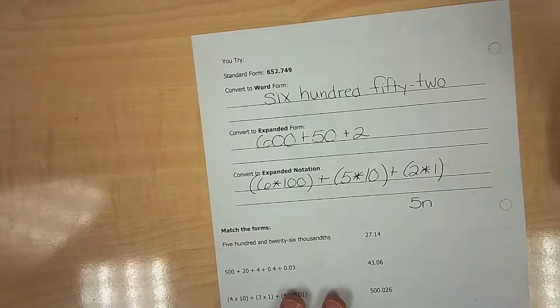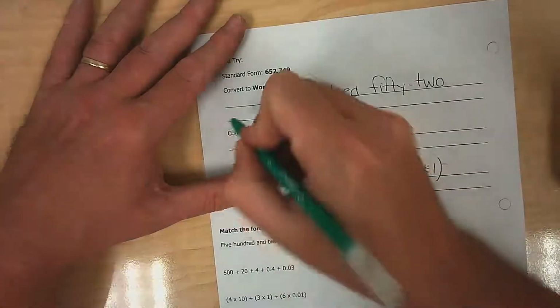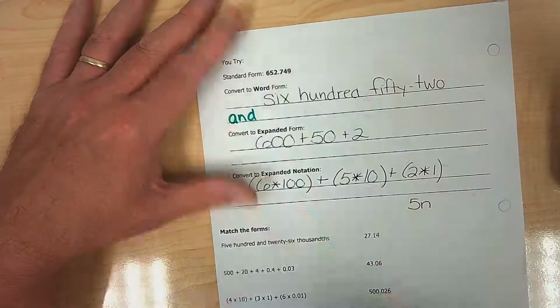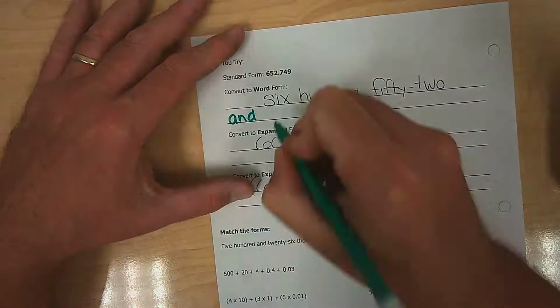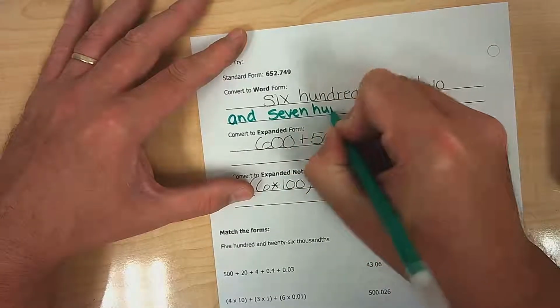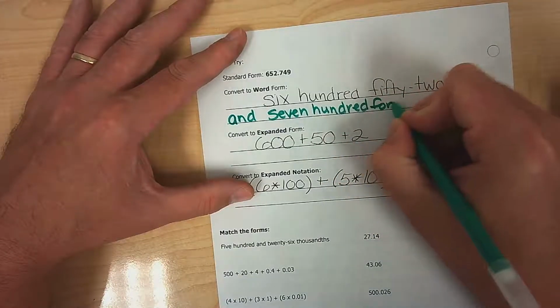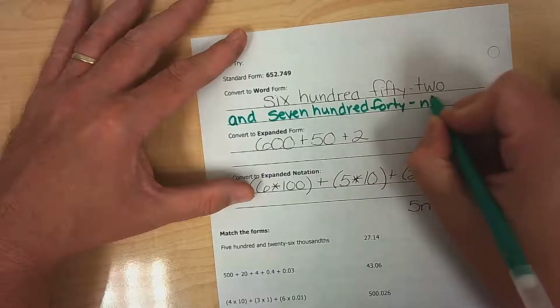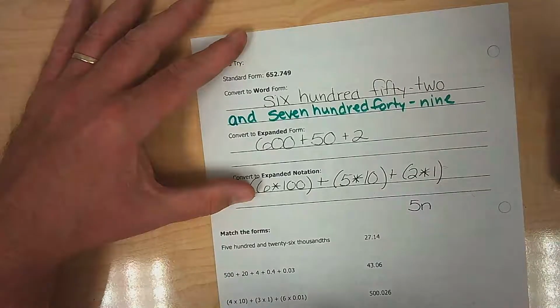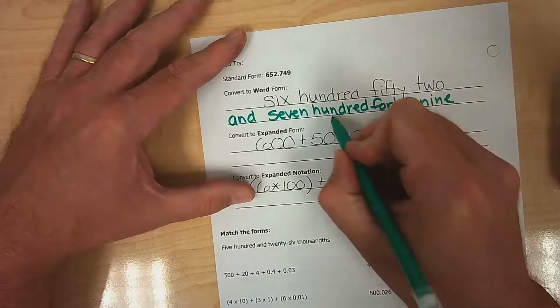Ready, set, we do a quick flip. We have 652 and 749 tenths, hundredths, thousandths.